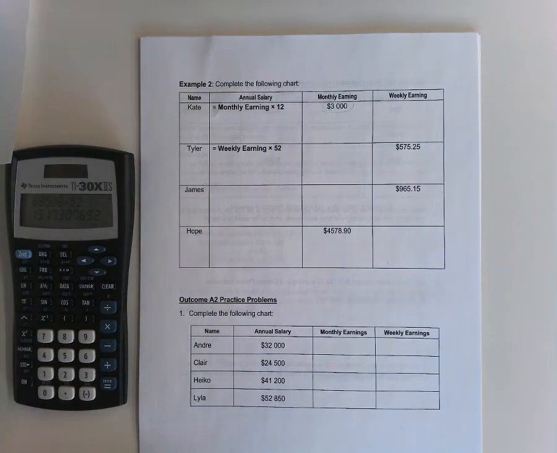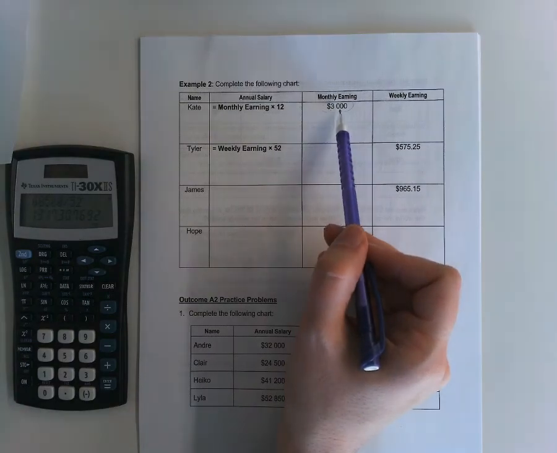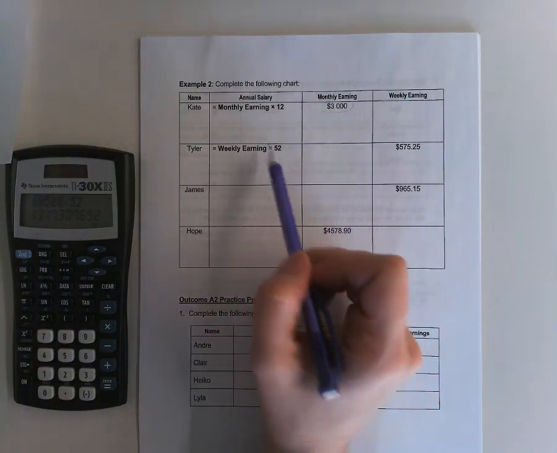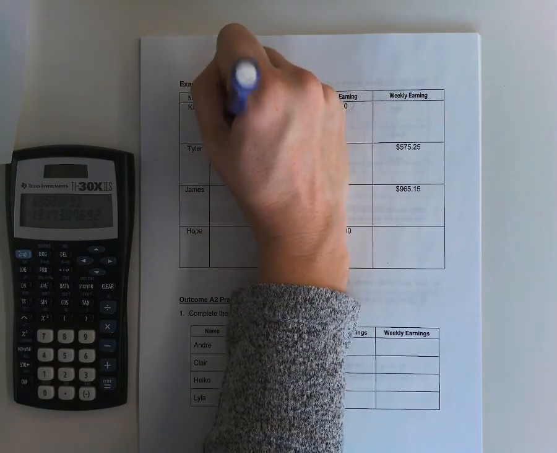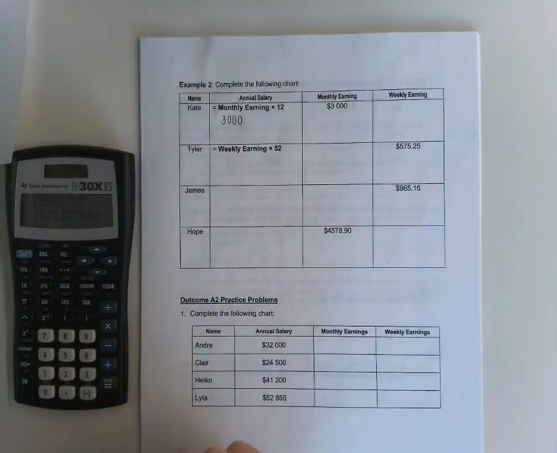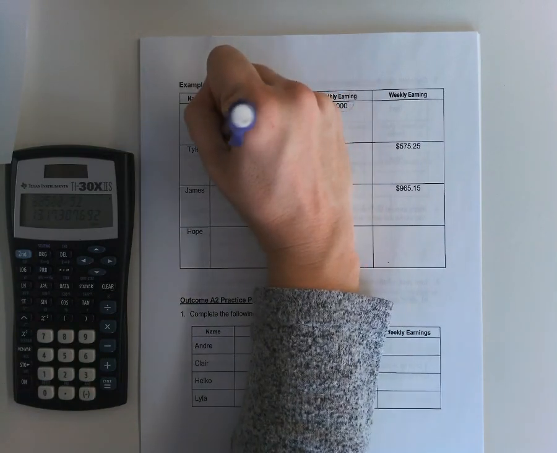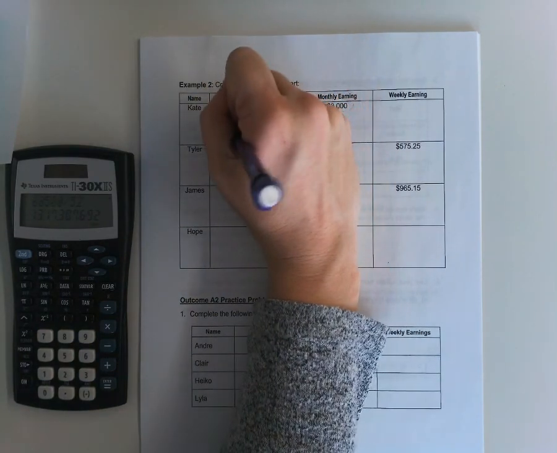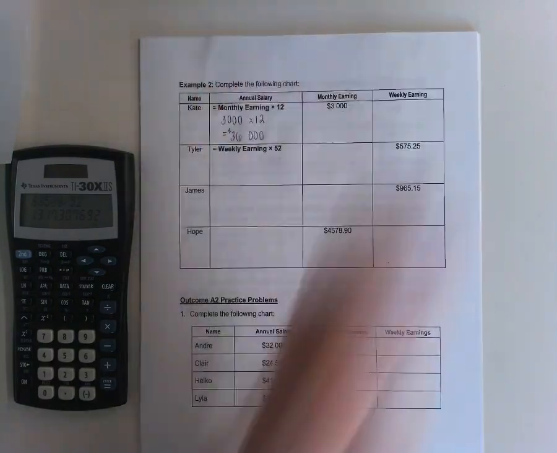just like we did in the previous example. So if Kate earns $3,000 per month, and we want to know how much she earns in the entire year, you're going to take $3,000 per month and multiply it by 12. So this gives us a salary of $36,000 per year.